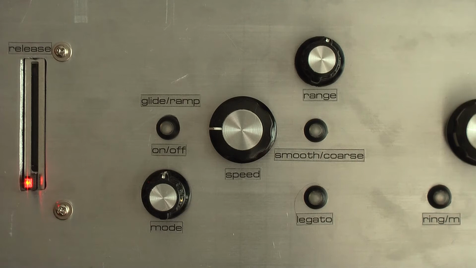The glide ramp section is used to manipulate pitch either between notes played on the keyboard or as a single one-shot sound. This section can create some extremely creative sound effects for use in video game sound design and allow expressive articulation in live performance. Press the glide ramp on-off button to switch the function on.